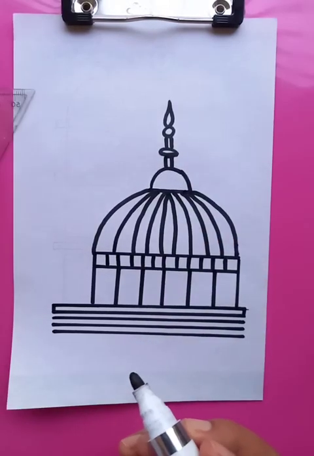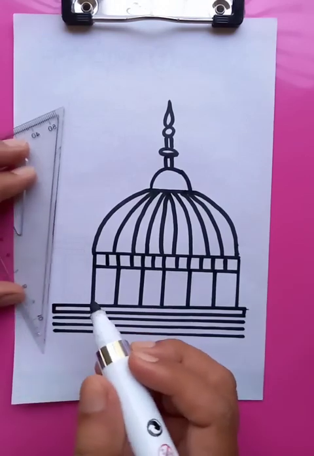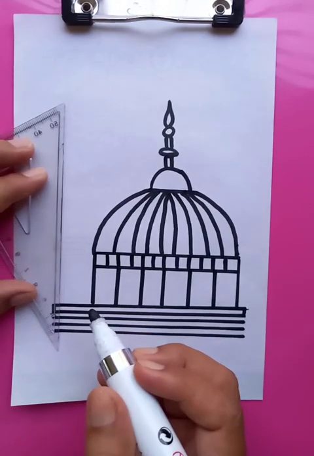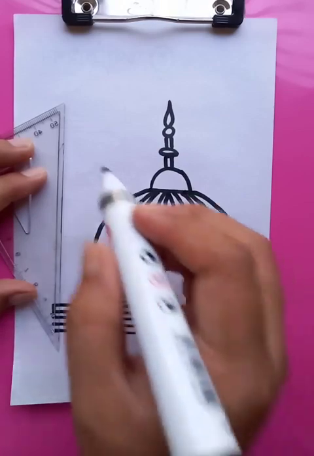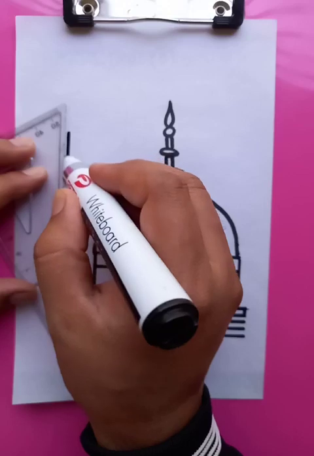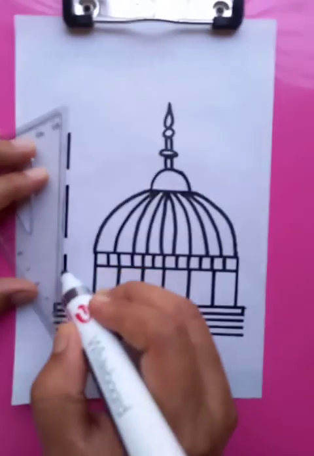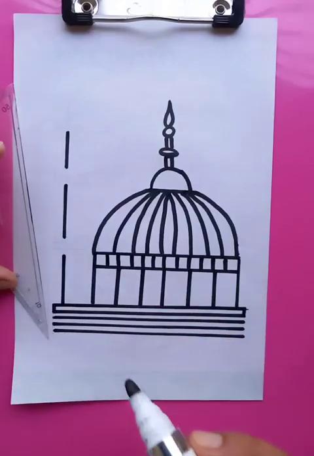On the other side, I'm going to draw a straight line for the minaret. So, okay.